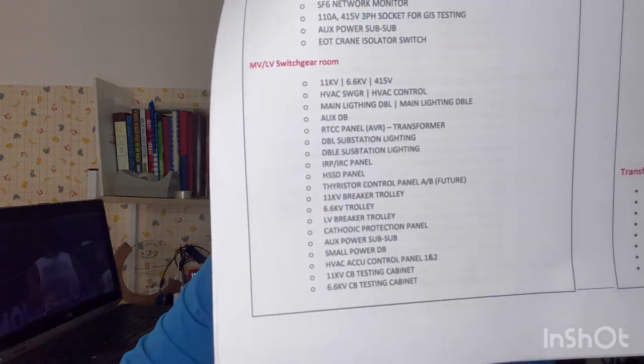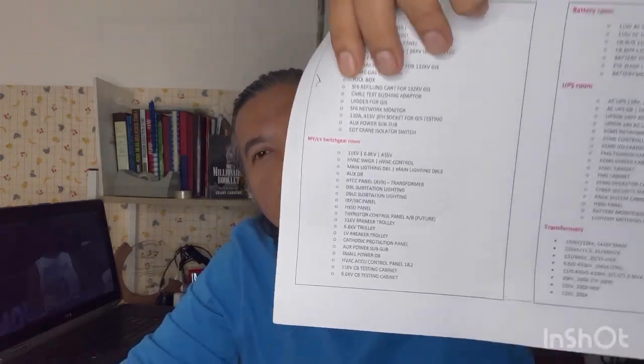You can see this everywhere, SSD panel, and of course another 11 kV breaker trolley, 6.6 kV trolley, and cathodic protection panel, a small power DB, and of course its back SCU control panel. So this is the list that I am reading to you guys.